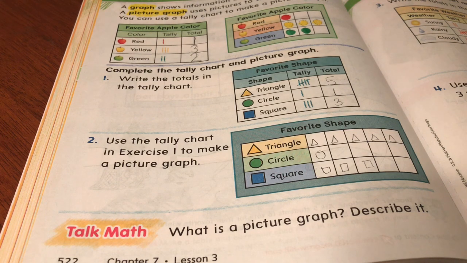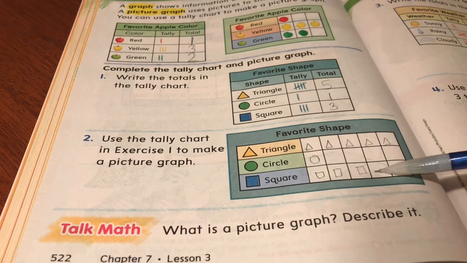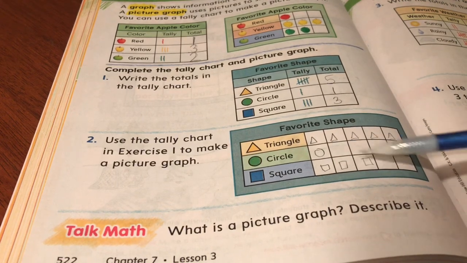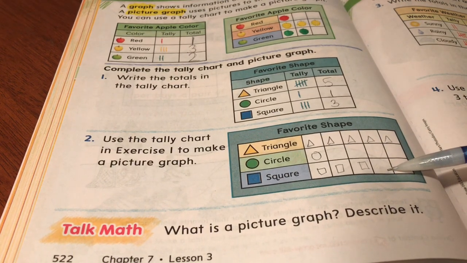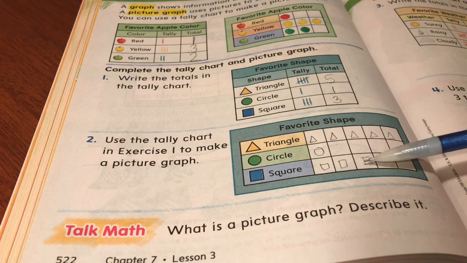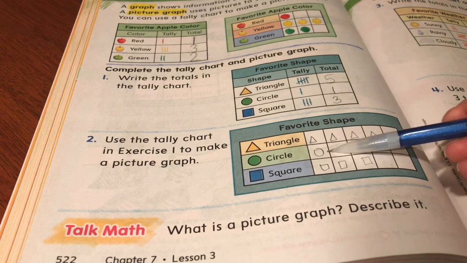Here are some tricky questions. How many more people voted for square than voted for a circle? So remember, we need to find the difference between these 2 numbers. Picture graphs also make it a little easier to answer this because you can see these blanks right here. So 2 more people voted for square than voted for a circle.